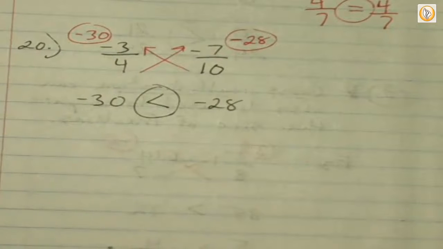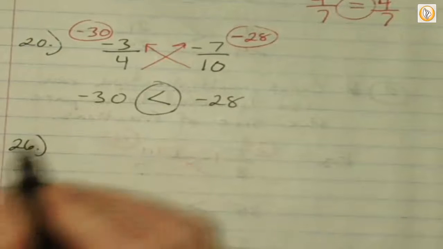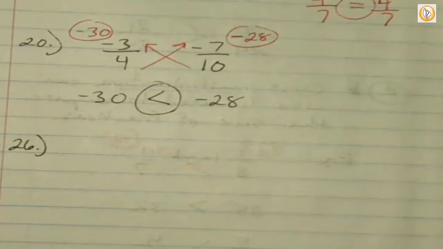All right, let's go to part B. Atalia, we're going to do 26. Atalia, read the directions. Rename as fractions with common denominators and compare by using greater than or less than.